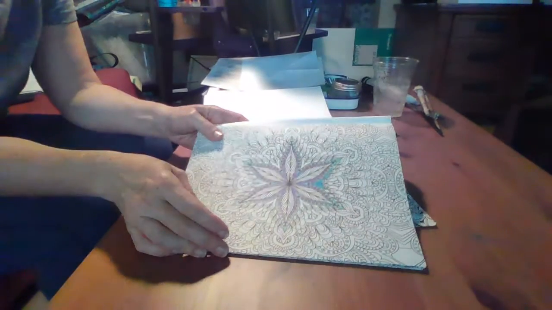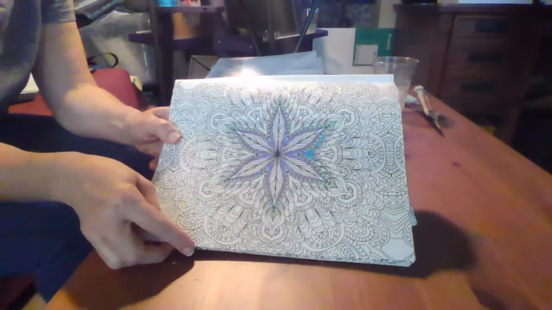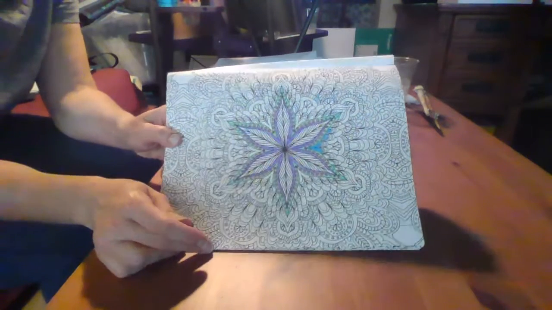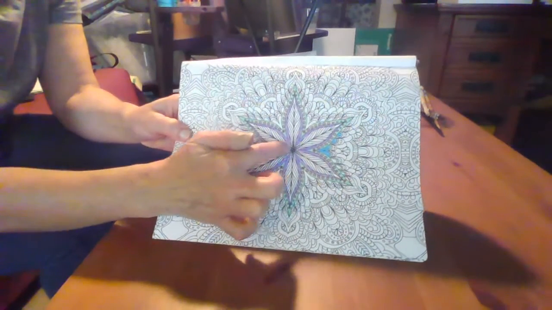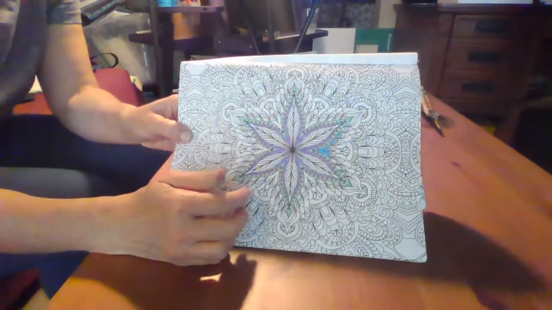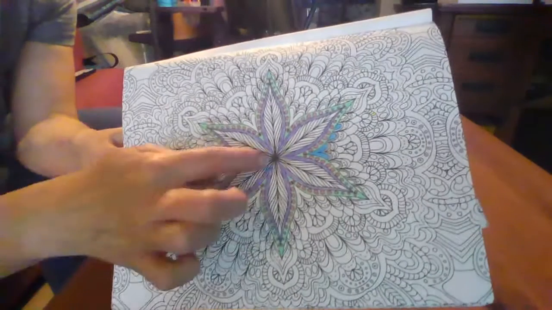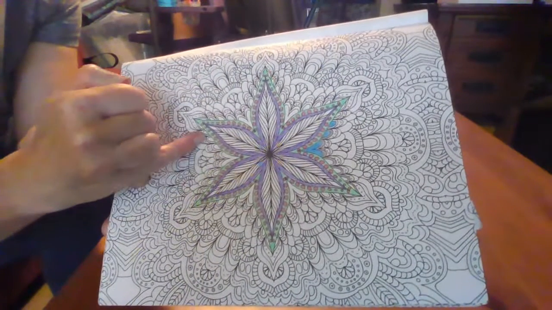Hey guys, for this lesson we're going to create a radial type design like you see in this adult coloring book on kaleidoscopes that I have here. A radial design starts with a design that is in the center and radiates around in a circular pattern. So you're going to see lines and shapes that just repeat over and over around in a circle, and then it comes out.